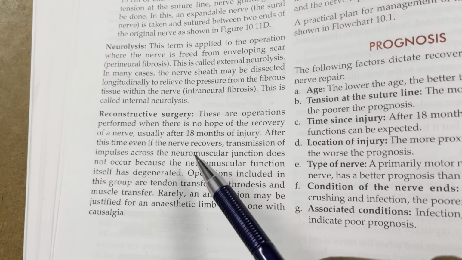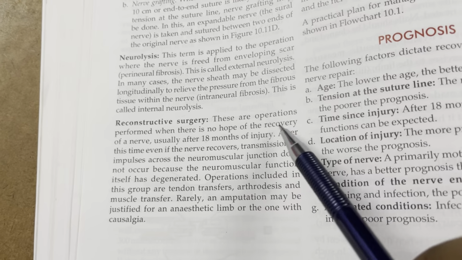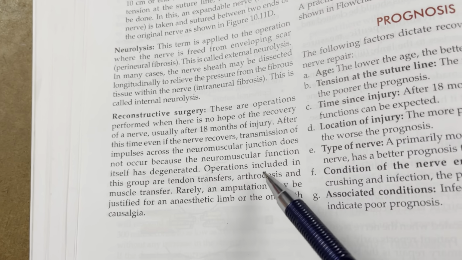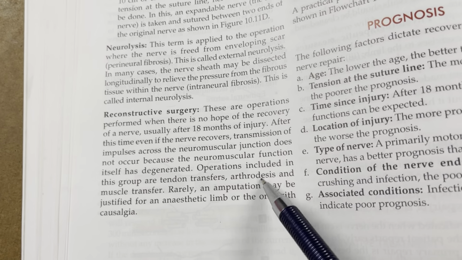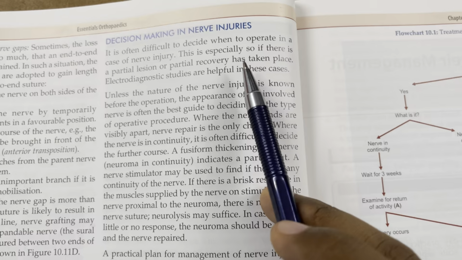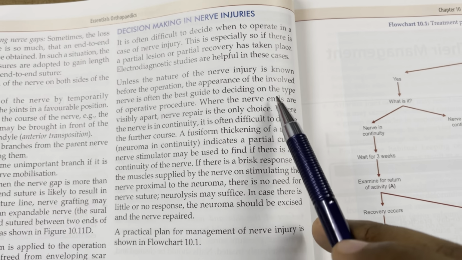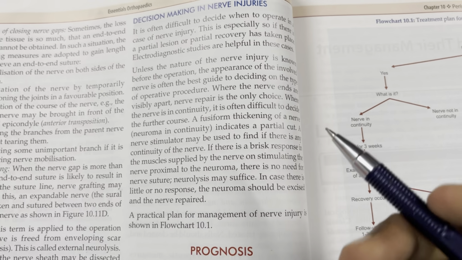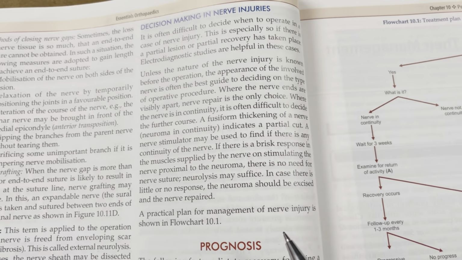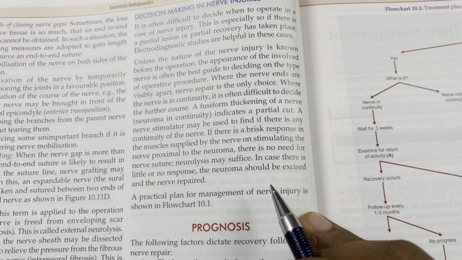Then reconstructive surgery. So these are operations performed when there is no hope of the recovery of a nerve, usually after 18 months. Okay, so operations include tendon transfers, arthrodesis, and muscle transfer. Rarely amputation is also justified. So decision making. So basically you do electronic diagnostic tests. And then you basically decide whether or not you need to operate and all that.